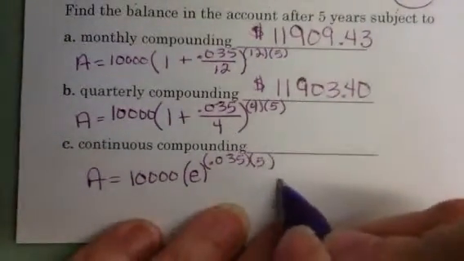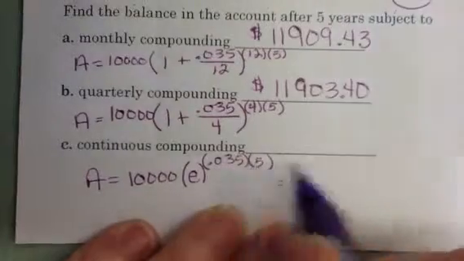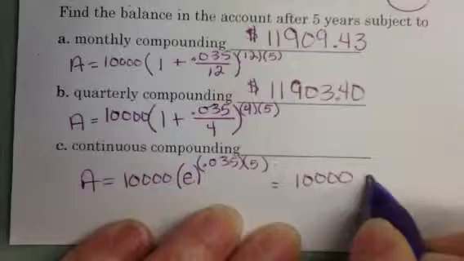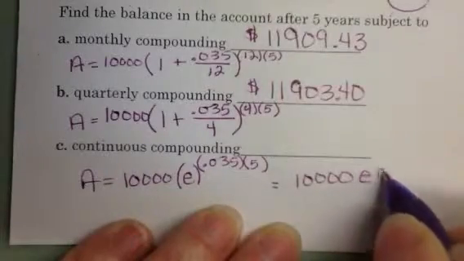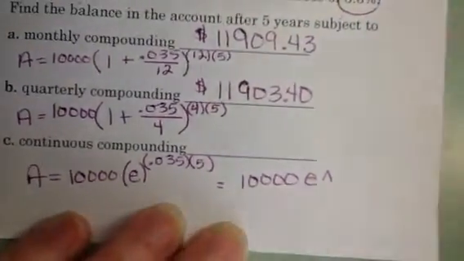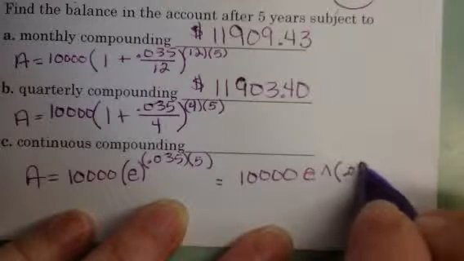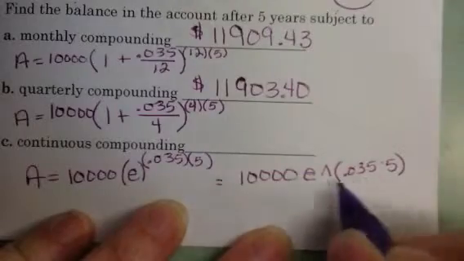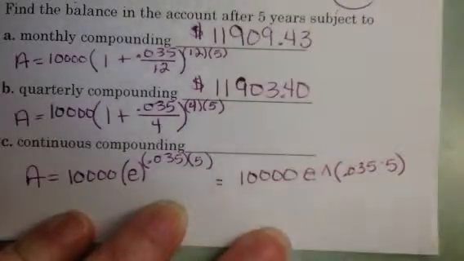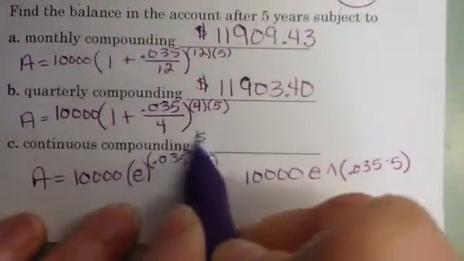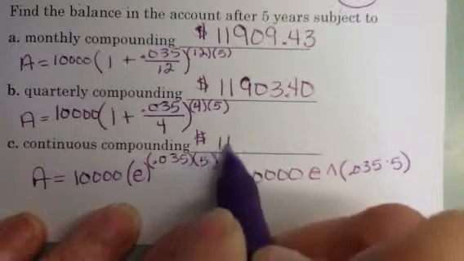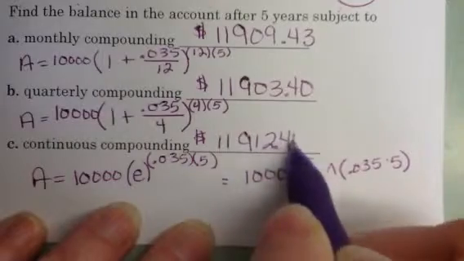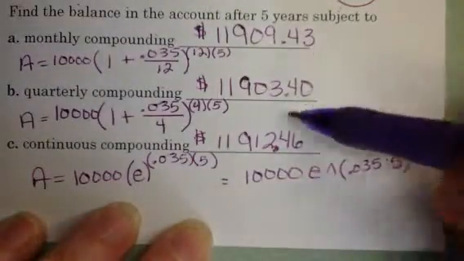Now on your calculator, I want to show you this. Since you've got a decimal here, you may not want to multiply that out first. You can type it all in your calculator, but when you type this in, you've got E, and then you're doing probably the up arrow. You want to put 0.035 times 5 in parentheses so that all of that is to the power there. So type that in your calculator and see if you can get $11,912.46.